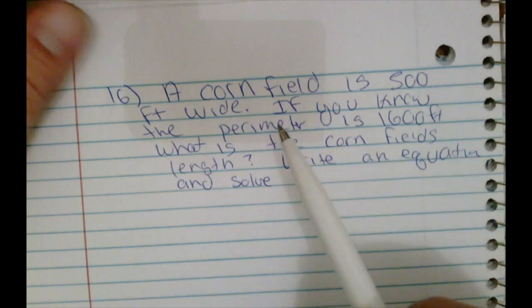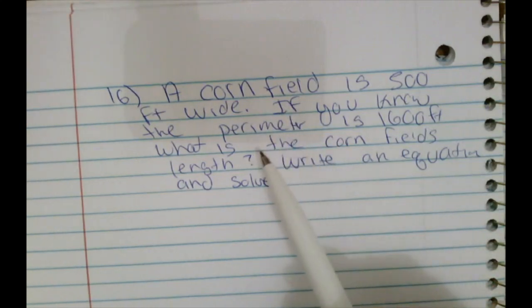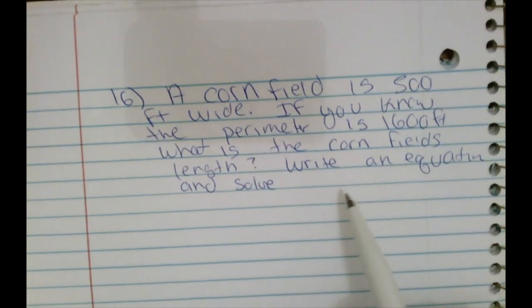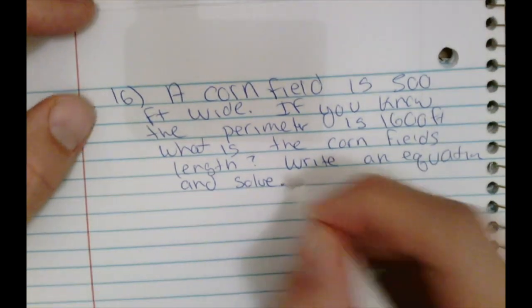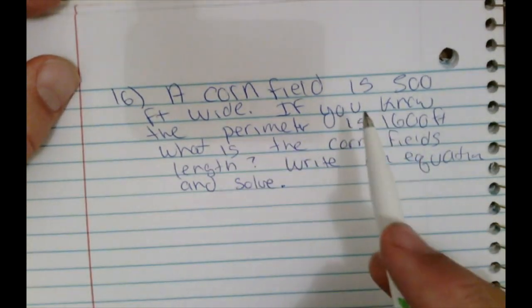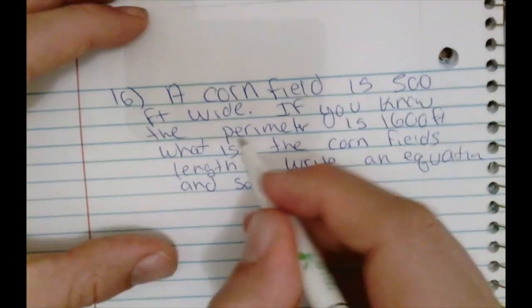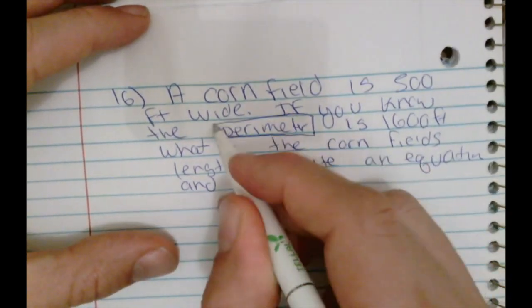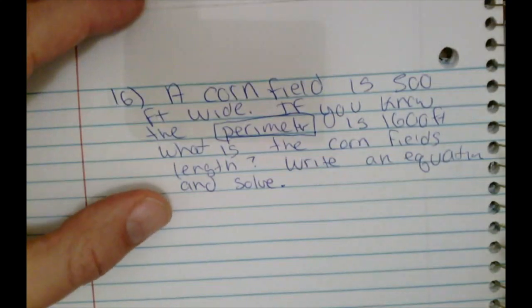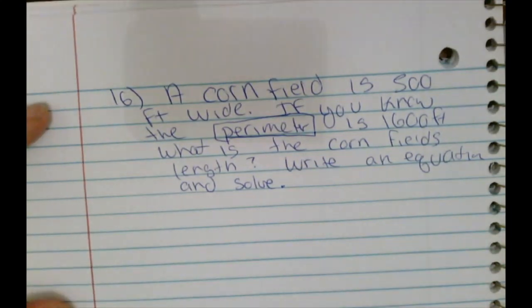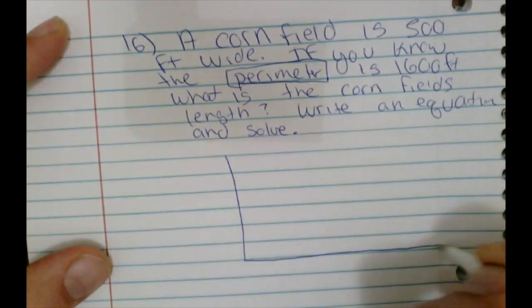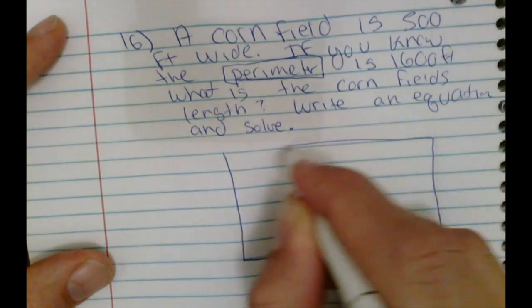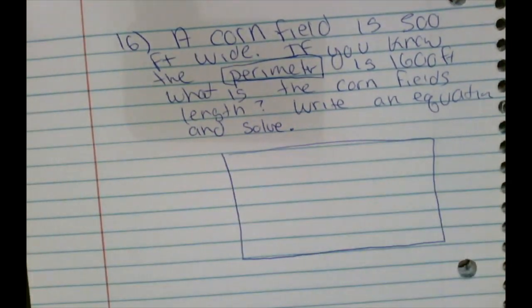Number 16. A cornfield is 500 feet wide. If you know the perimeter is 1,600 feet, what is the cornfield's length? Write an equation and solve. I'm going to begin by identifying some key words. I noticed perimeter. Do you remember what perimeter means? Well, the perimeter is the outside of an area or a given space.